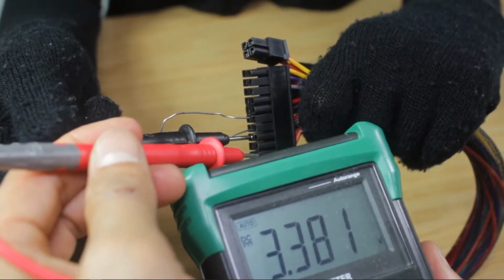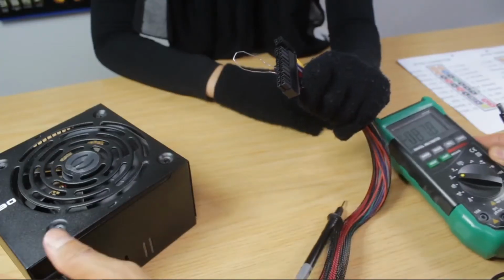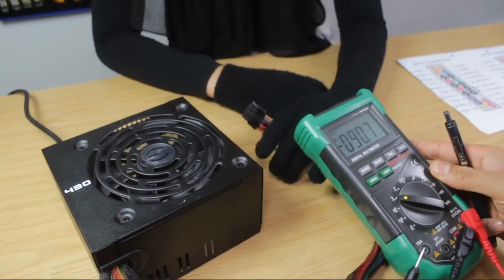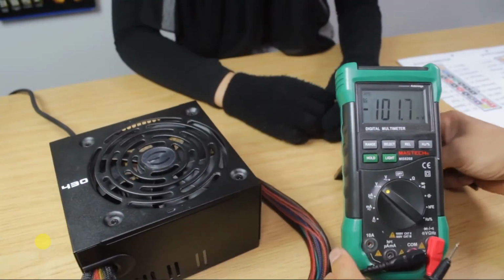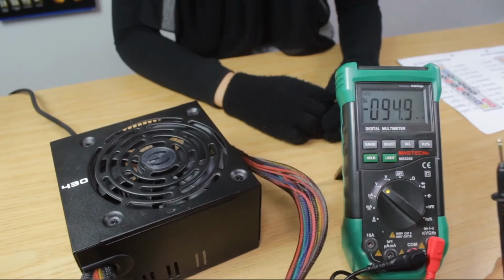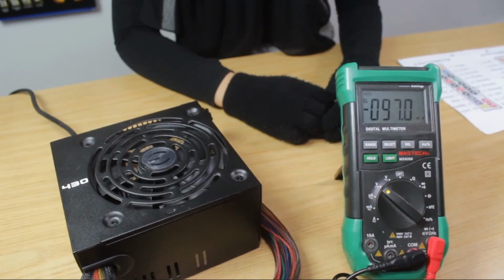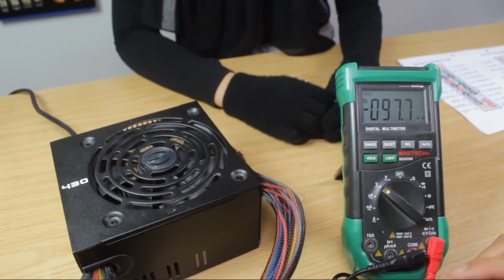3.38, excellent. So this was how you test a power supply using a digital multimeter, and there is a further test we can do whilst plugging this onto a motherboard to test whether the motherboard is getting the correct voltage, which I'm going to do in a future video.